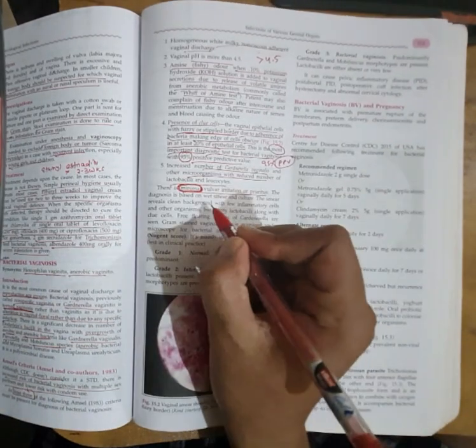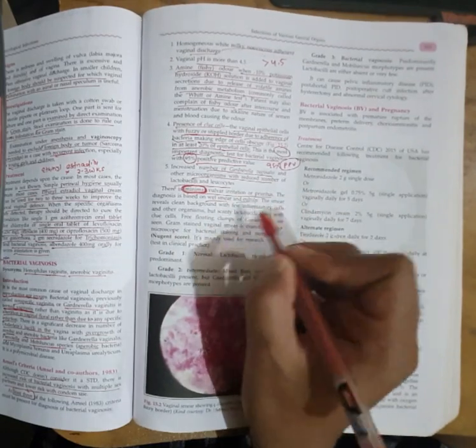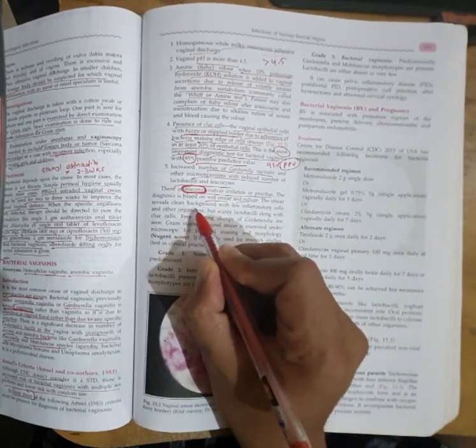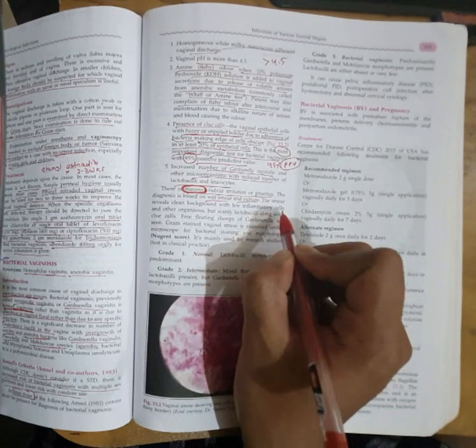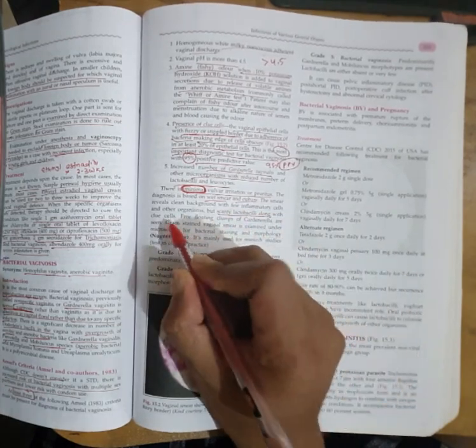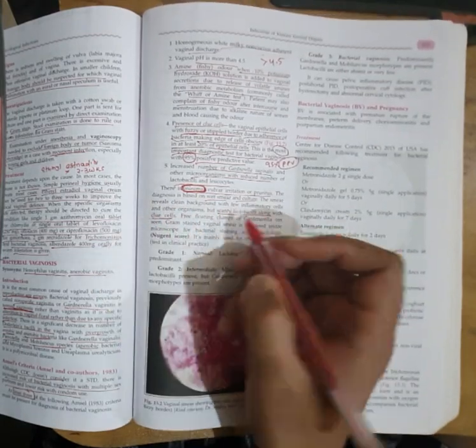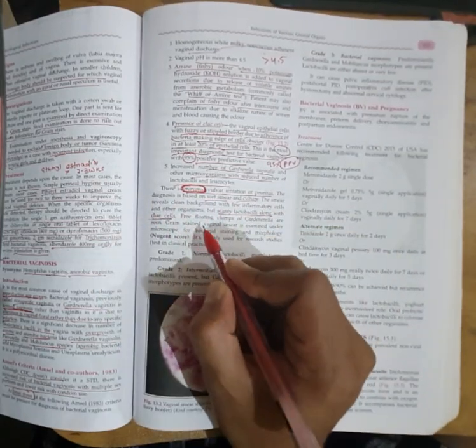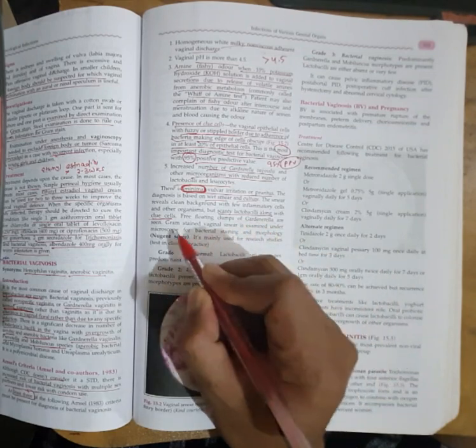The diagnosis is based on wet smear and cultures. The smear reveals a clean background with few inflammatory cells and other organisms, but scanty lactobacilli along with clue cells. Very important: scanty lactobacilli and clue cells are diagnostic, with free floating clumps of Gardnerella seen.